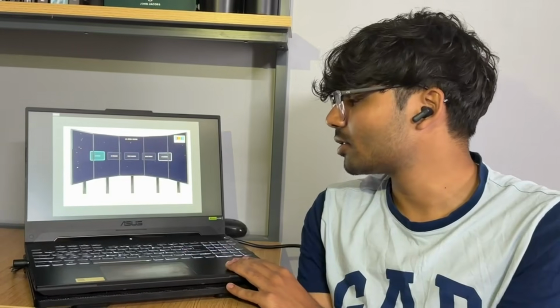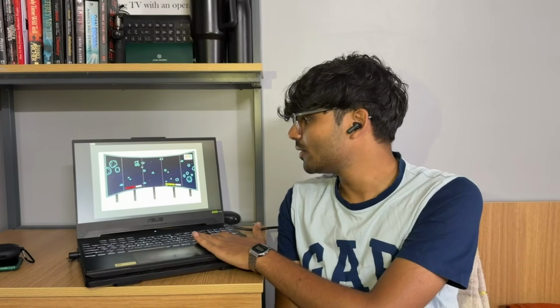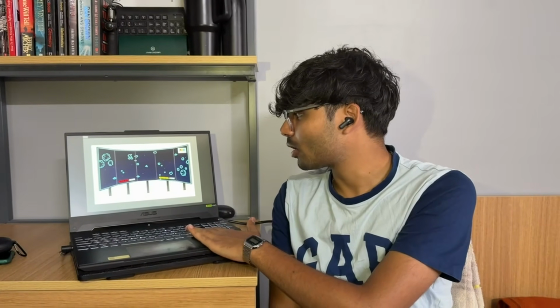This is the game selection carousel, where you can select any one game among the 5. You can select it using the joystick itself, and the A button, which is the fire button, acts as the enter button to select the game.